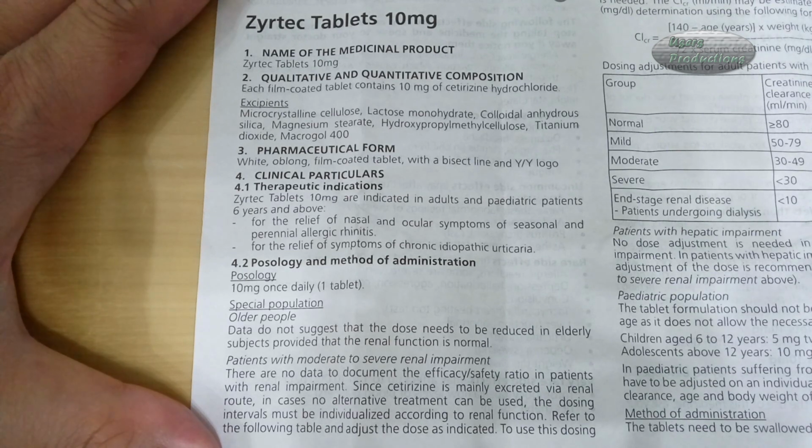Zyrtec Tablets 10 mg. 1. Name of the medicinal product: Zyrtec Tablets 10 mg. 2. Qualitative and quantitative composition. Each film-coated tablet contains 10 mg of cetirizine hydrochloride. Excipients: microcrystalline cellulose, lactose monohydrate, colloidal anhydrous silica, magnesium stearate, hydroxypropylmethylcellulose, titanium dioxide, Macrogol 400. Pharmaceutical form: white, oblong, film-coated tablet, with a bisect line and YY logo.